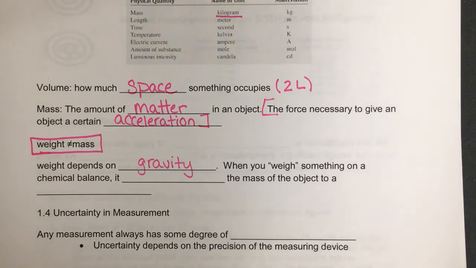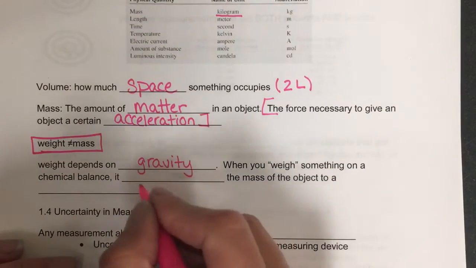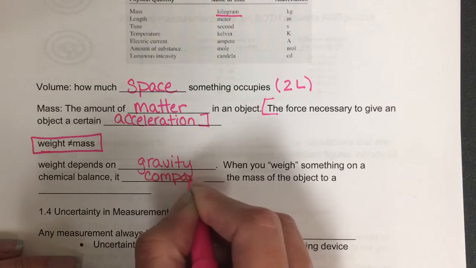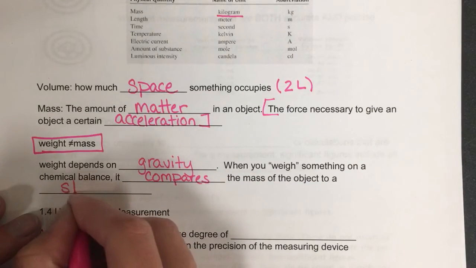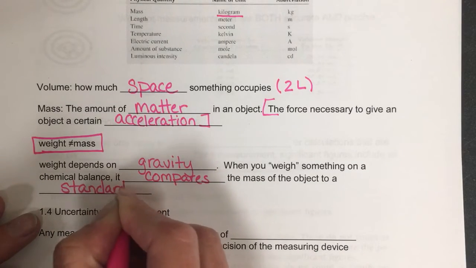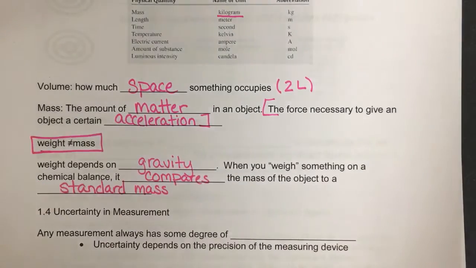So when we actually weigh something on a chemical balance, what it does is it compares the mass of an object to a standard weight or a standard mass. So the scales have actually been set so that they weigh things and then they compare it to the standard. So 2 grams here is the same thing as 2 grams in Louisiana, is the same thing as 2 grams in China, is the same thing as 2 grams in Australia. The weight needs to be the same as the mass, because otherwise, if I weigh out 2 grams, it's not going to be the same thing.